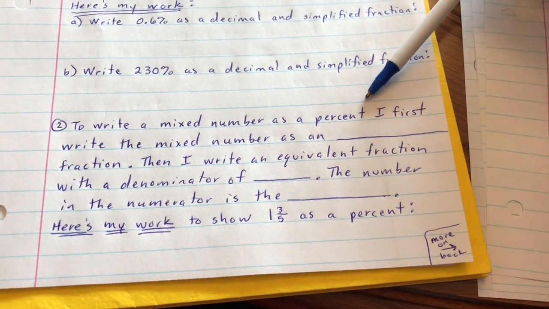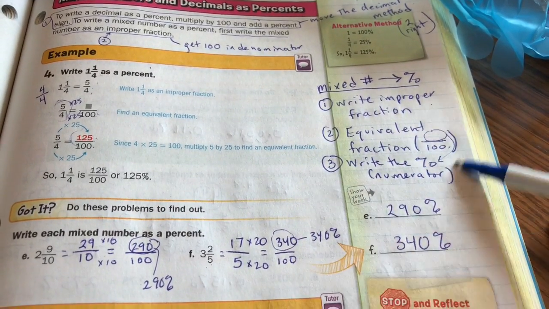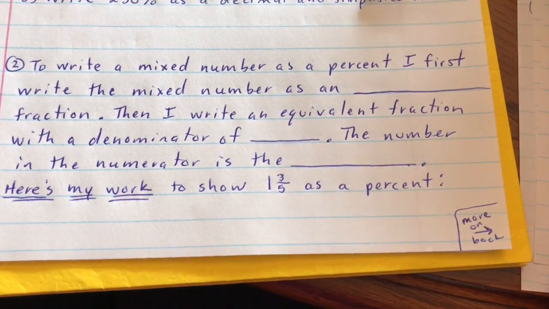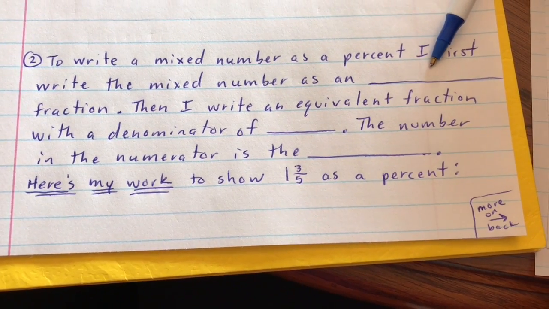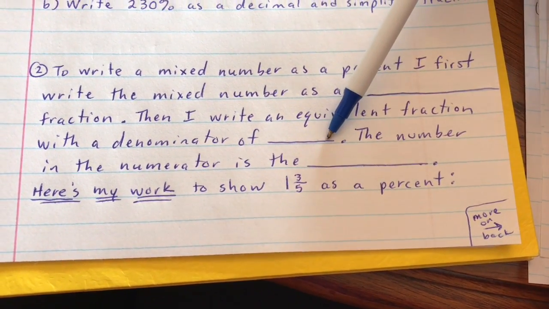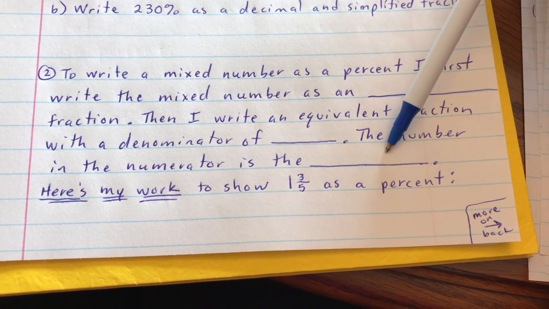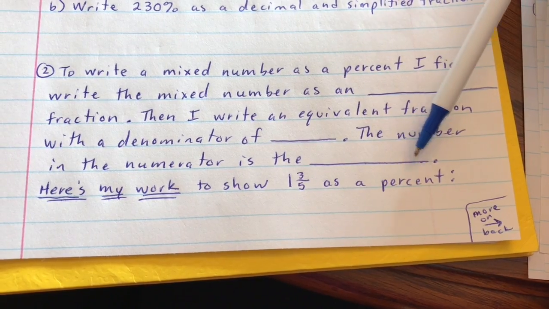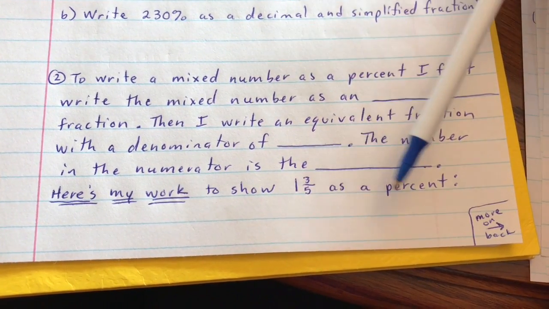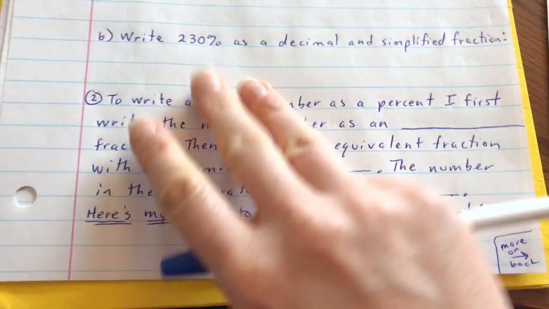Now number 2 correlates with this example 4 and what we wrote right here on page 119, turning a mixed number into a percent. So number 2 says, to write a mixed number as a percent, I first write the mixed number as an what kind of fraction? Then I write an equivalent fraction with a denominator of what? What kind of denominator do you need? Because the number in the numerator would then give you your answer. It would give you the what? Now I want you to show your work. Change the mixed number 1 3/5 and write it as a percent. Show your work here. There's one more on the back.